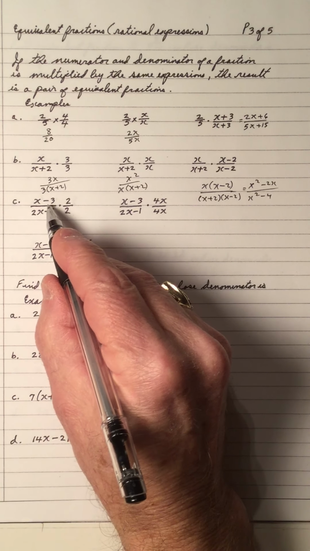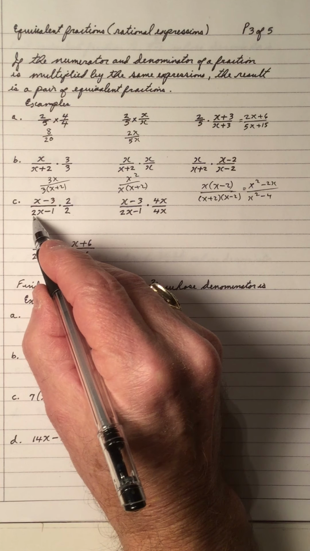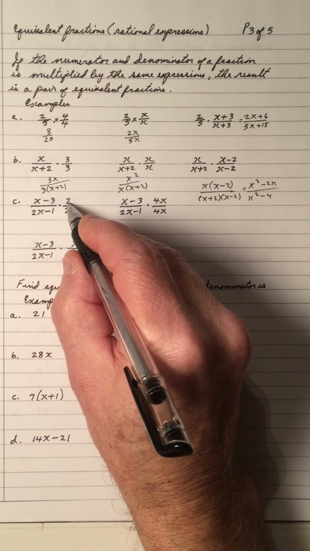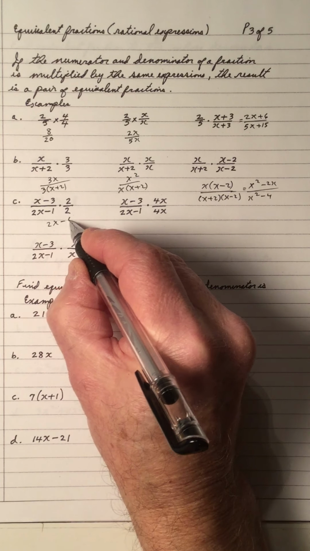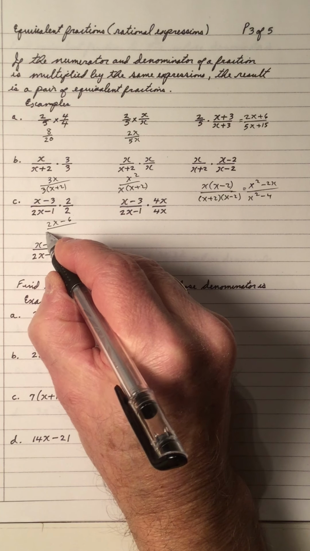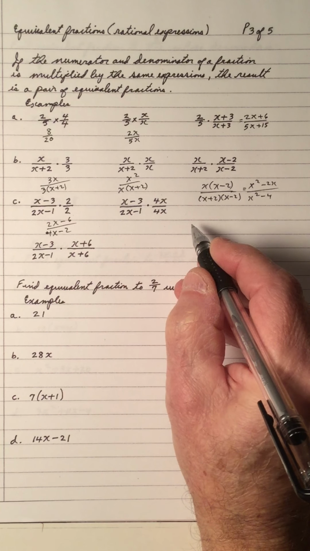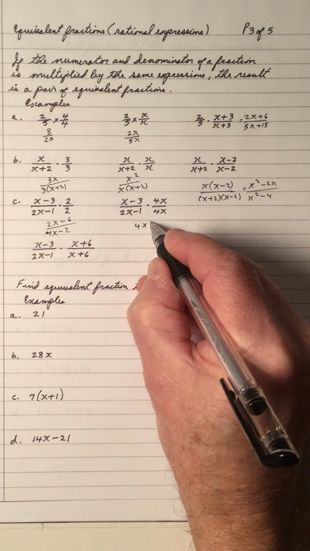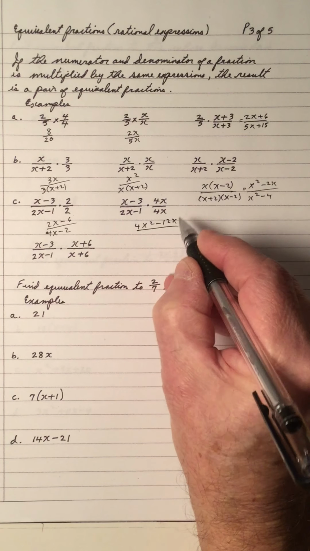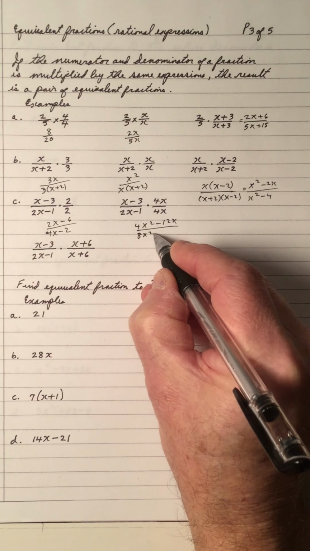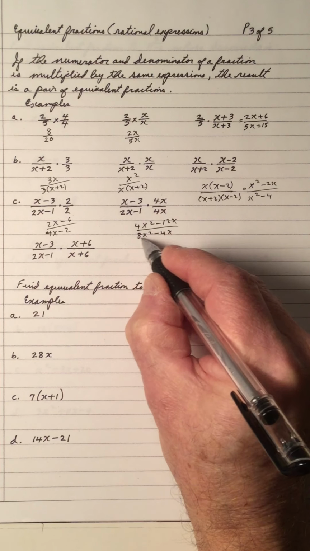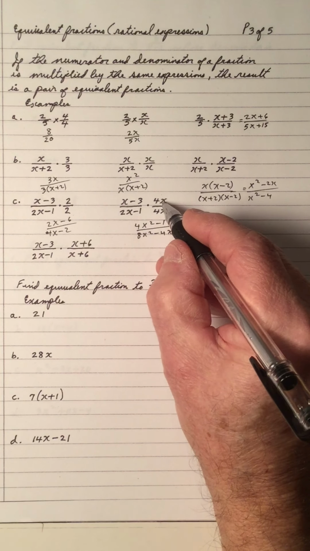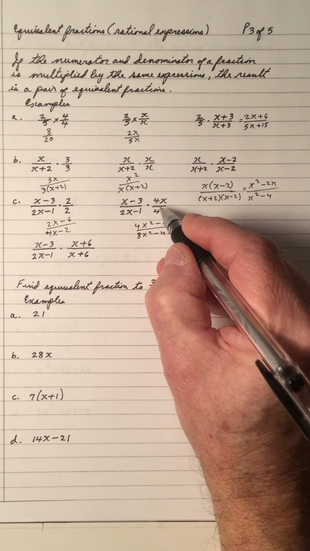And to do this one, I got an x minus 3 all over 2x minus 1. And notice that's here 3 times. So if you multiply by 2, you get 2x minus 6 all over 4x minus 2. Multiply by 4x over 4x, you get 4x squared minus 12x all over 8x squared minus 4x. So this fraction here is equivalent to x minus 3 over 2x minus 1 because you multiplied by 1.